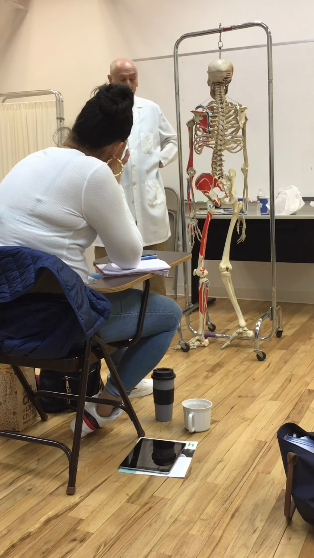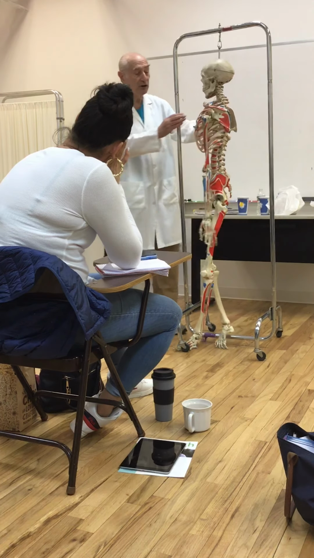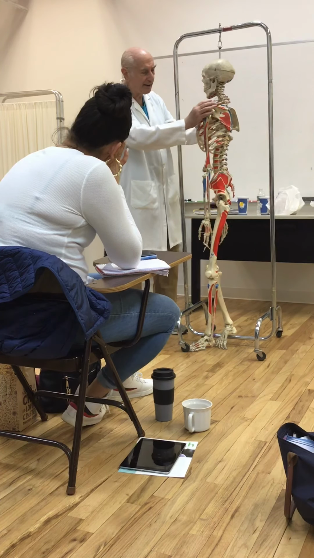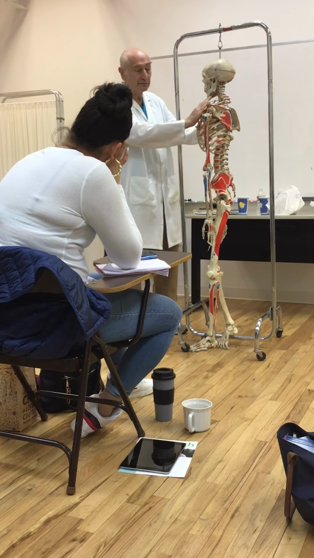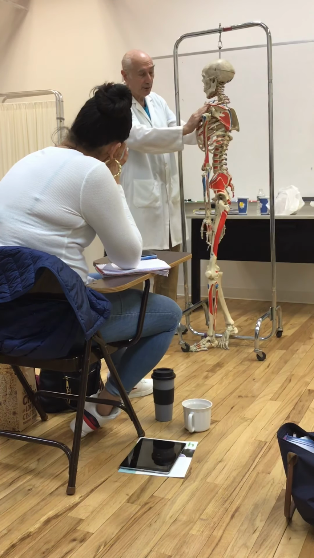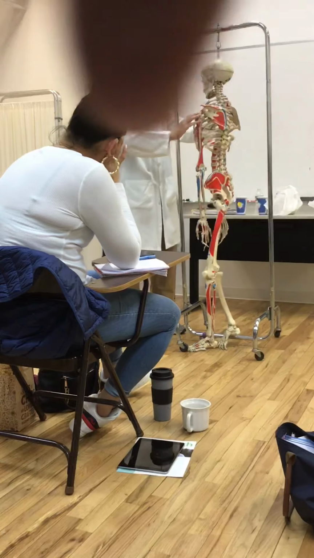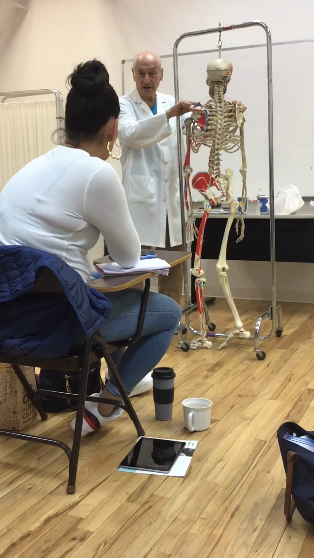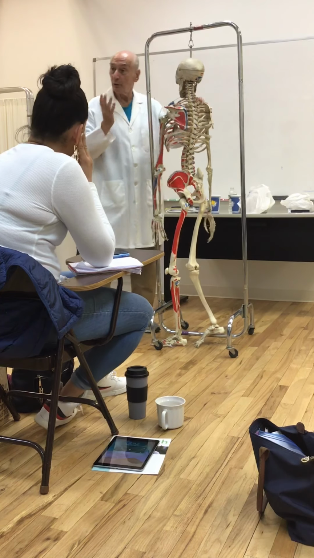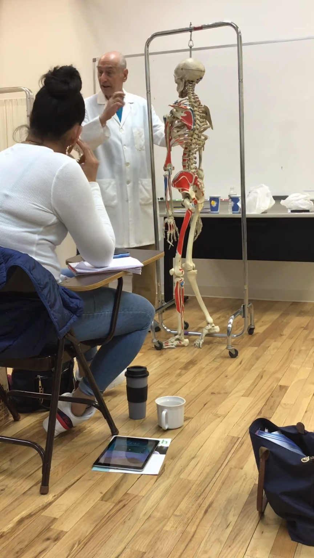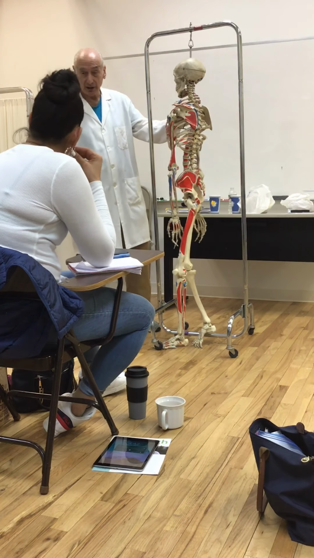Pec major has an origin on the clavicle, and anterior deltoid also has an origin. So does traps: traps has an insertion, but that counts as an attachment. Those three muscles are the three that have an attachment on the clavicle.